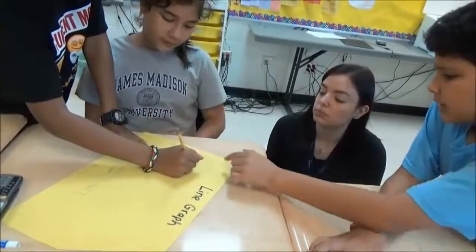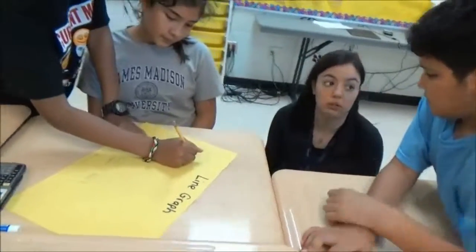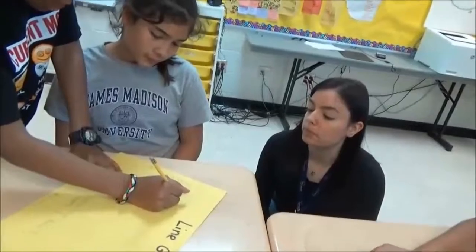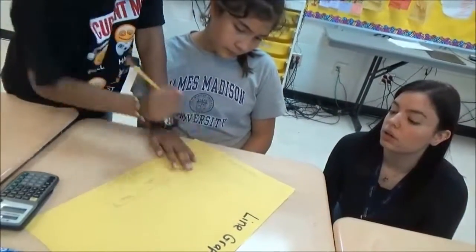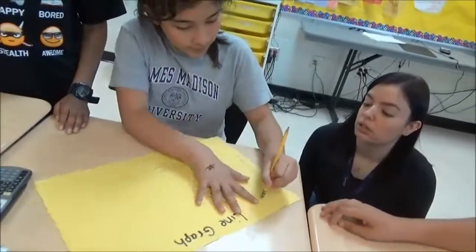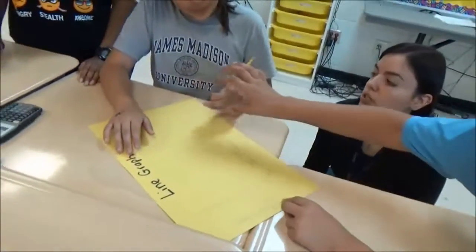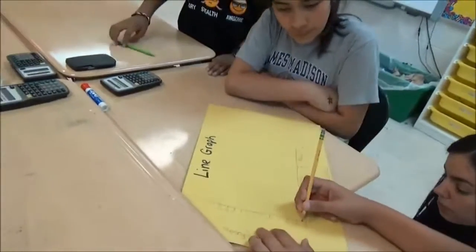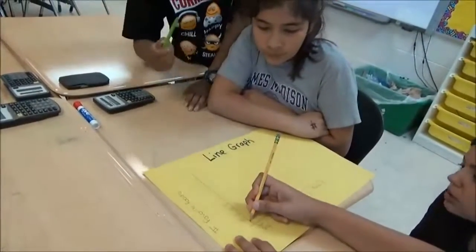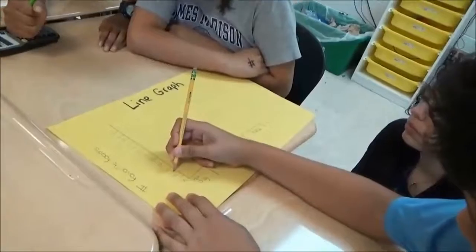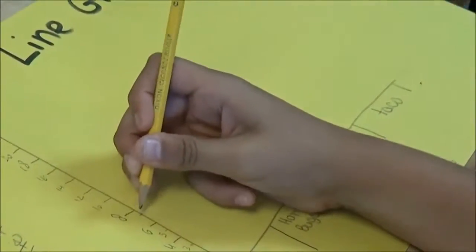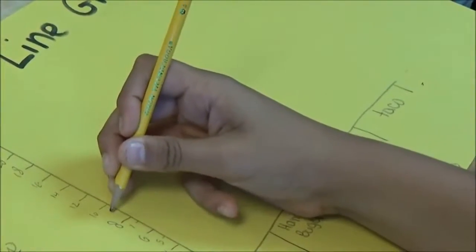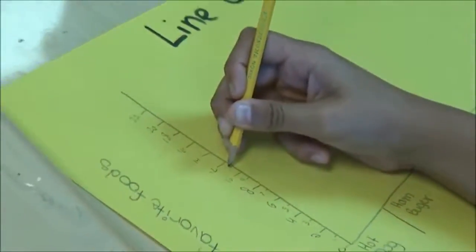Maybe you could make little lines for the odd numbers. Mark's going to show you his idea. We could just make little lines, like 1, and then 3, then 7, then 9. I love it.